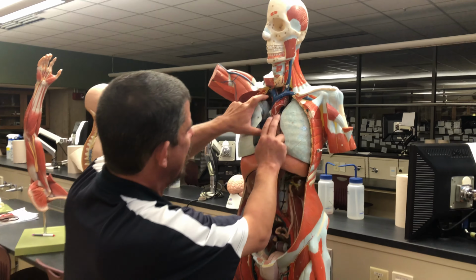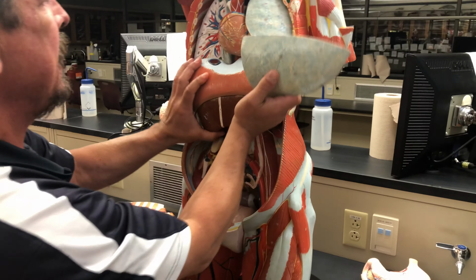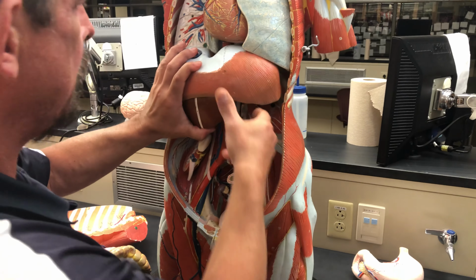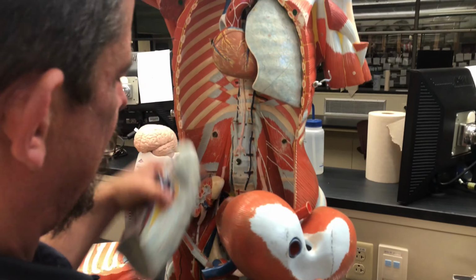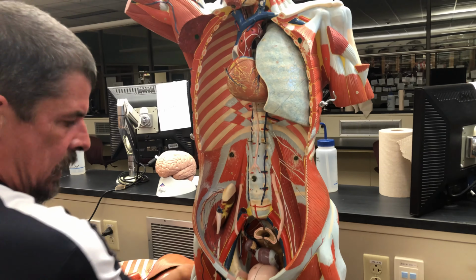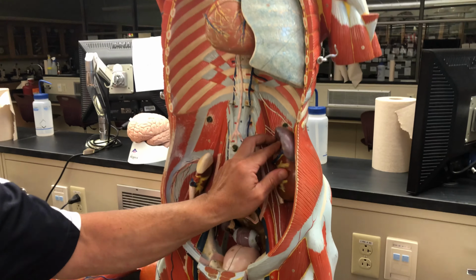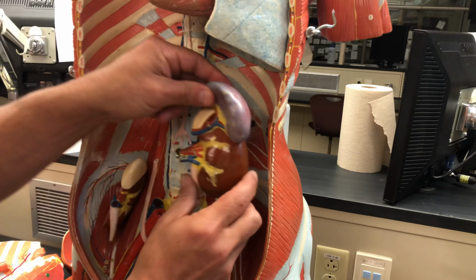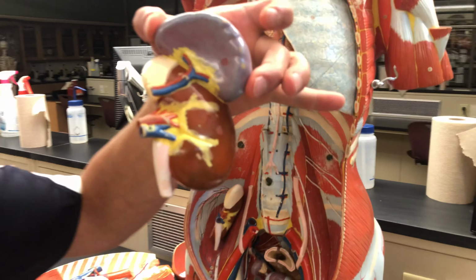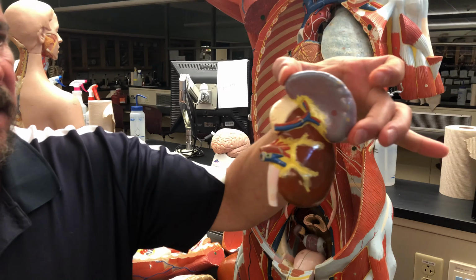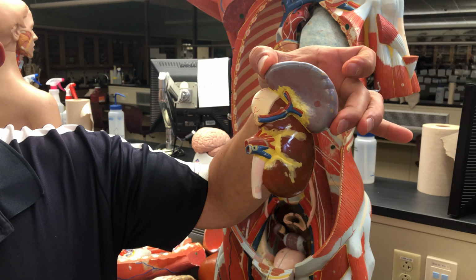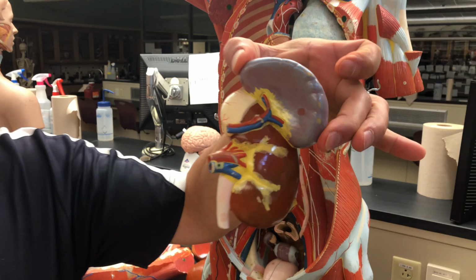And then last but not least, the spleen. And again, Mr. Fogel showed that to you when we were talking about the retroperitoneal organs. But if we come right here, this organ right here, the spleen, is a part of our cardiovascular system.